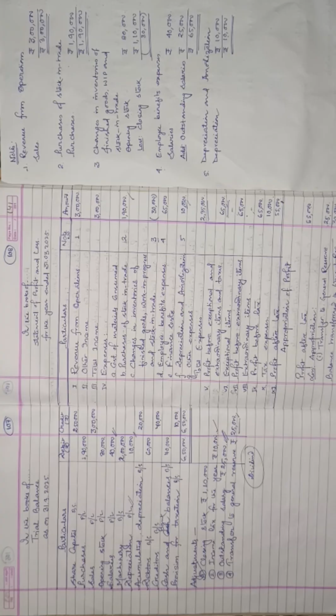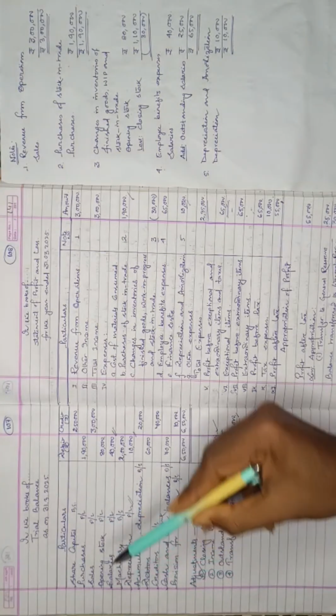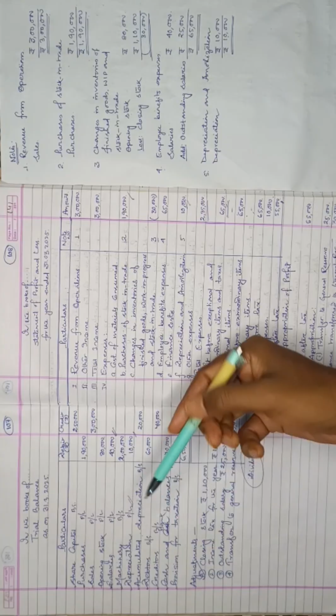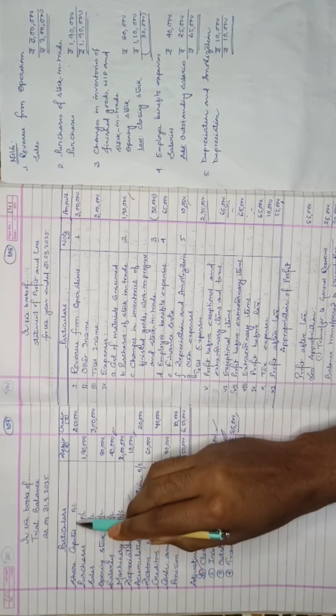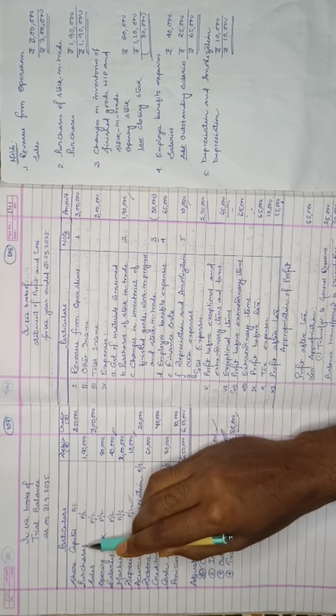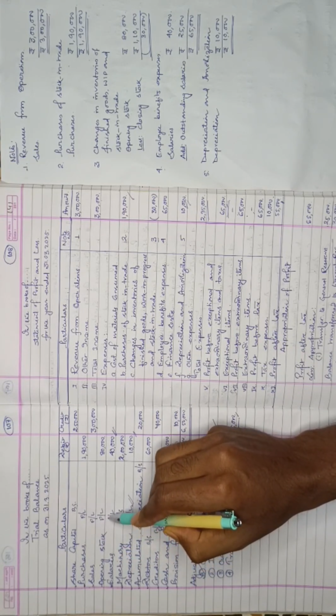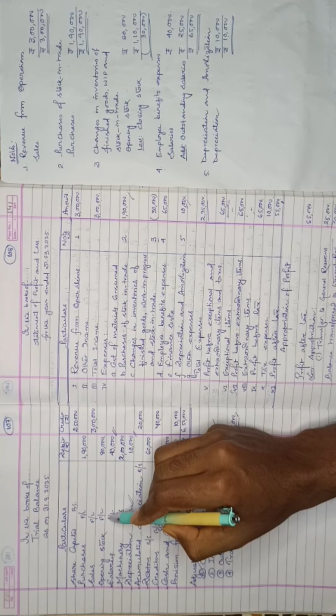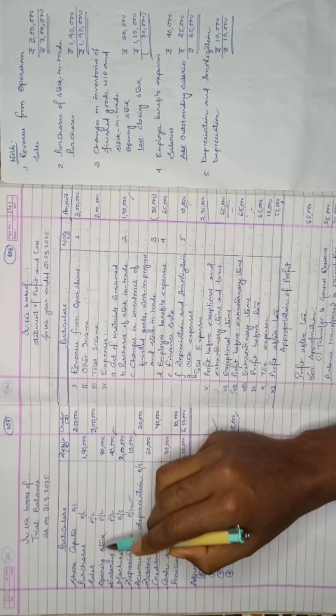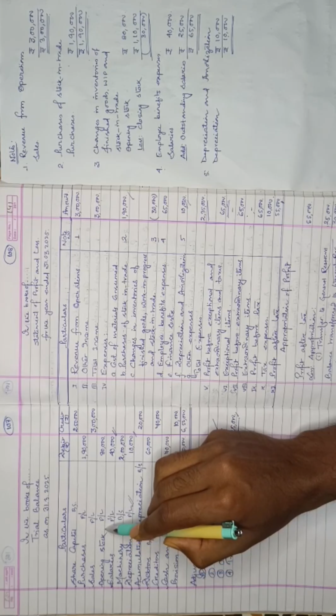So the trial balance. Share capital is a balance sheet item; I have classified this and I'm going to explain once again. Purchases, profit and loss. Sales, profit and loss. Opening stock will show in the profit and loss. If you recall the format of the statement of profit and loss, you might have observed one of the important components under expenses, that is changes in inventories of finished goods, work in progress and stock in trade. There we'll see the difference between opening and closing.